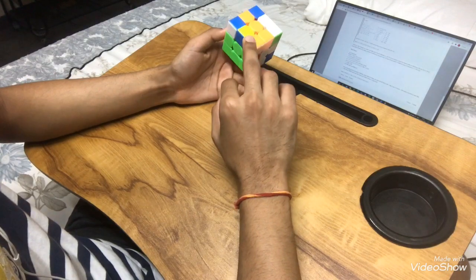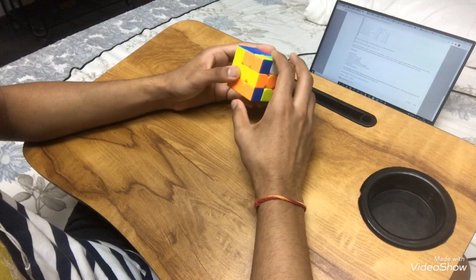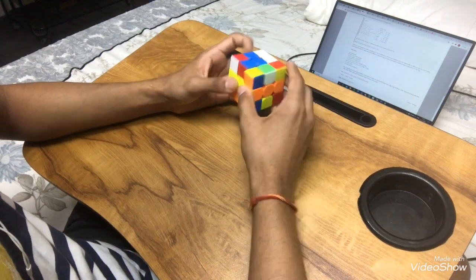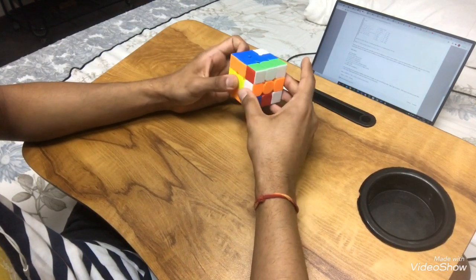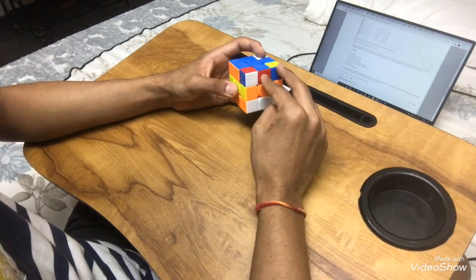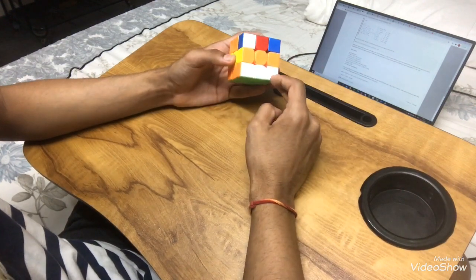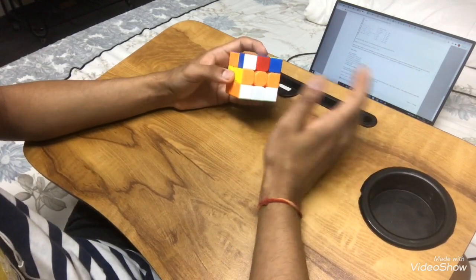Now the three bottom colors are here, here, and here. So for this particular case, the algorithm is R' U' R U' R' U2 R' U' R2. So this seemed like a fairly bad case because these two pieces were connected but not in the correct way, and this one was stuck at the bottom. But again, the algorithm was fairly good.